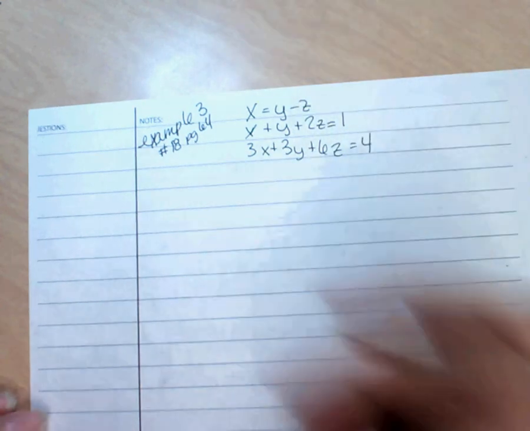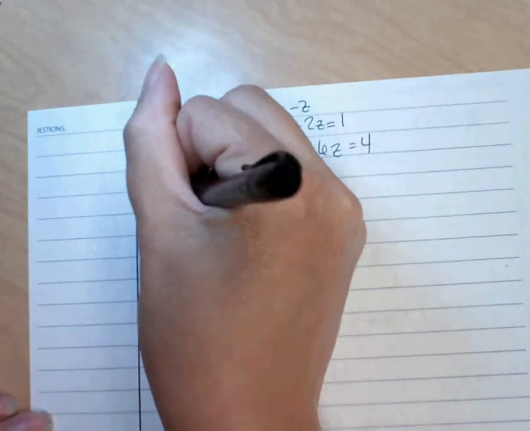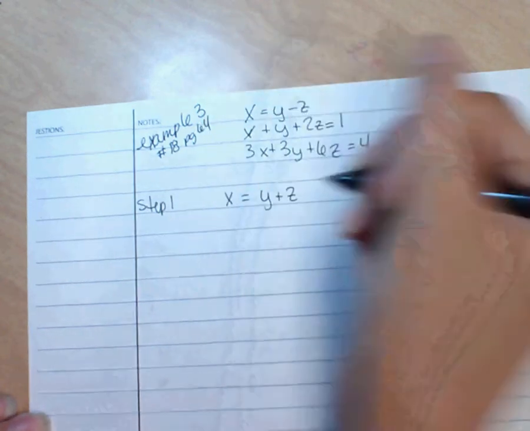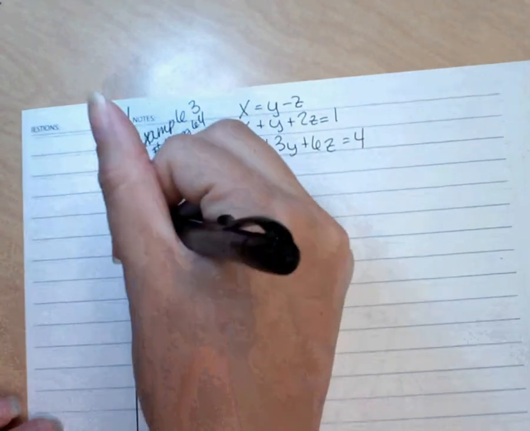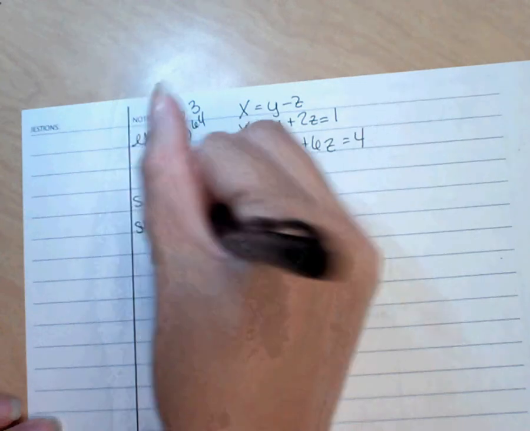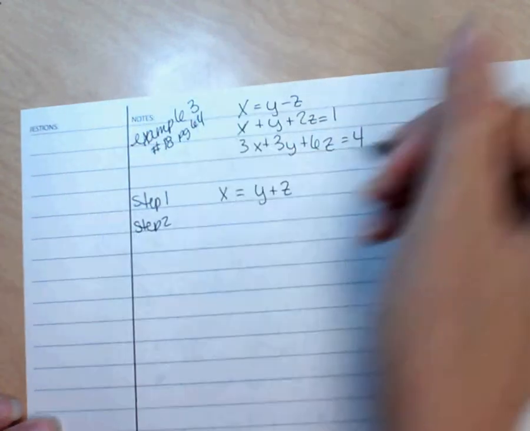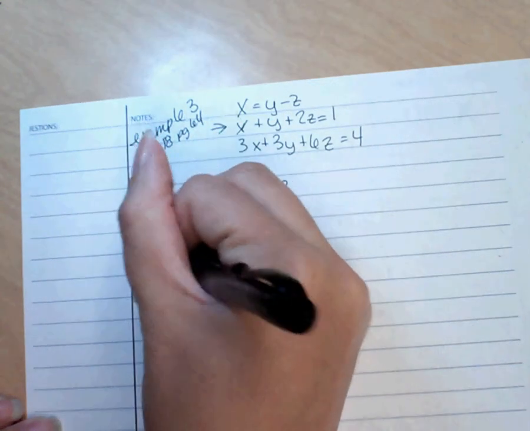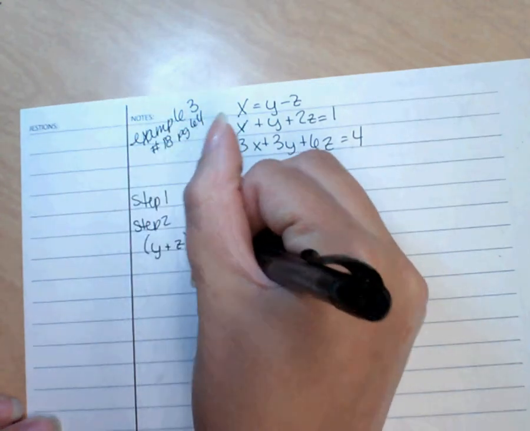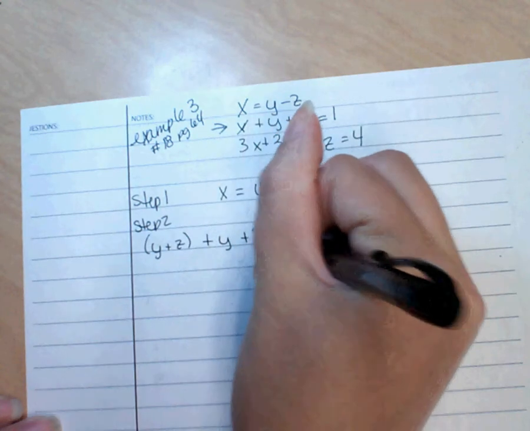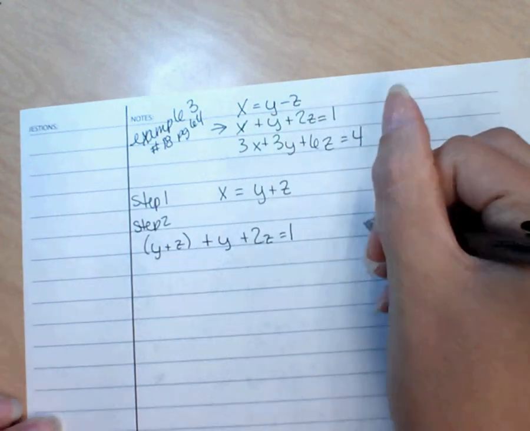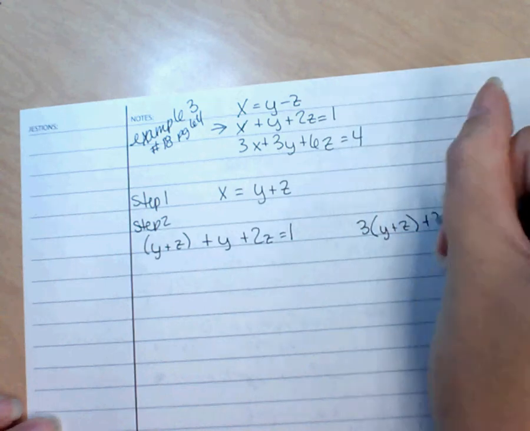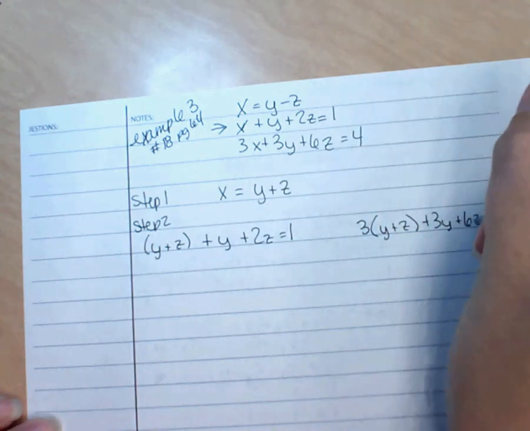And step 1 is already done for you. If you choose your top equation, it is x equals y plus z. It's already solved for one of the variables. Step 2 is going to be to substitute that into our other two equations. So I'm going to plug that into my second equation. Instead of x, I have y plus z plus y plus 2z equals 1. And 3, and instead of x, I have y plus z plus 3y plus 6z equals 4.